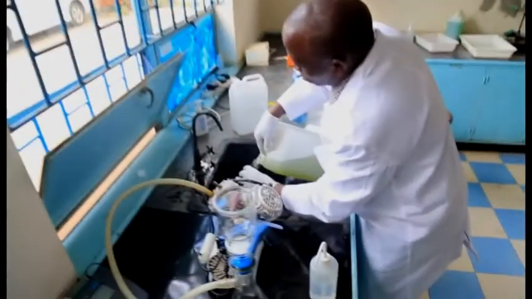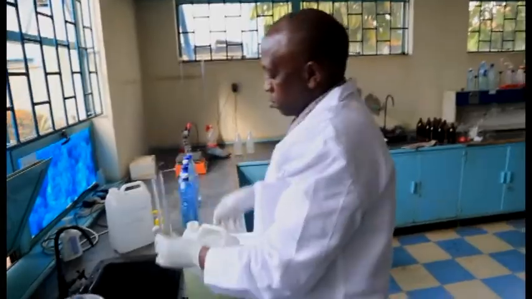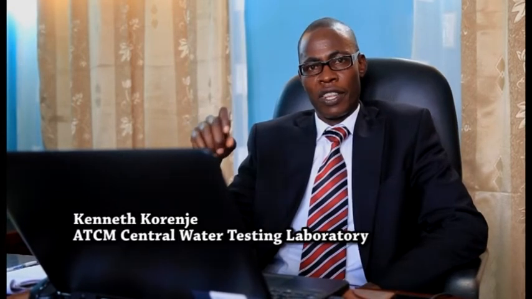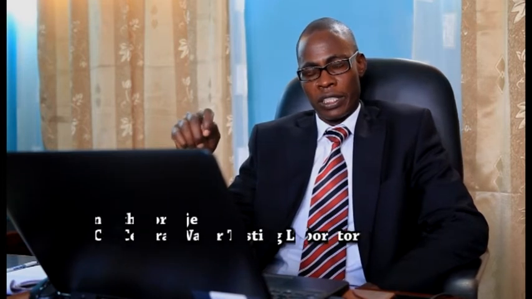Full chemical analysis focuses mainly on the physical-chemical characteristics of water to determine the chemical suitability of water for domestic use. While on the side of bacteriological analysis, we mainly focus on 2 bacteriological indicators, mainly E. coli and total coliforms, because these are the approved indicators which are normally used to determine whether any type of water is suitable for drinking purposes.